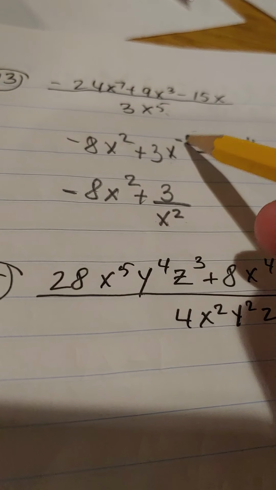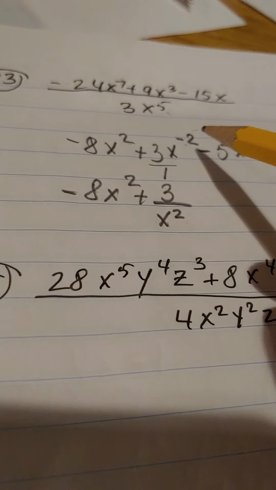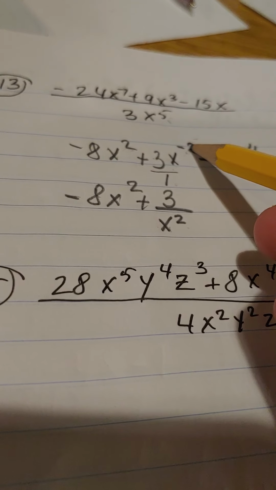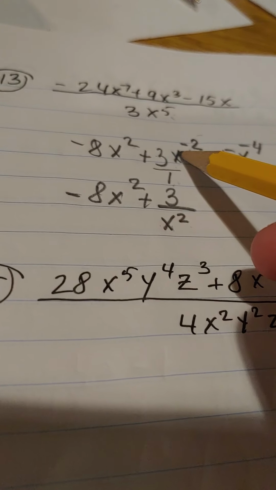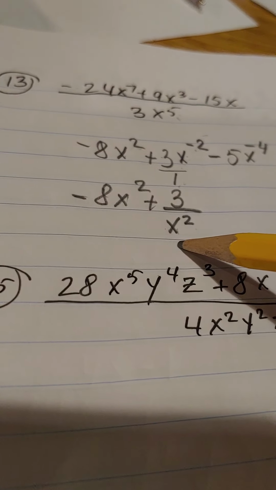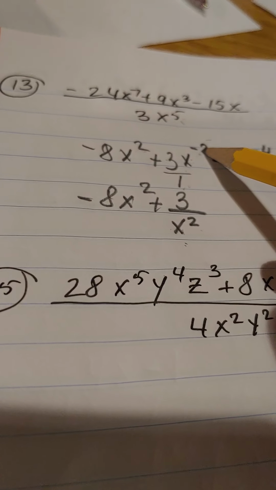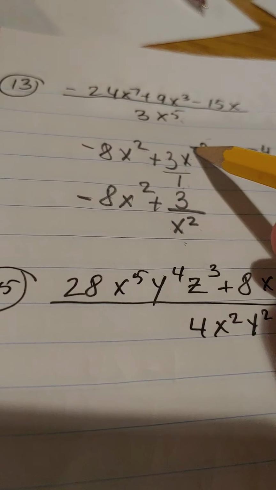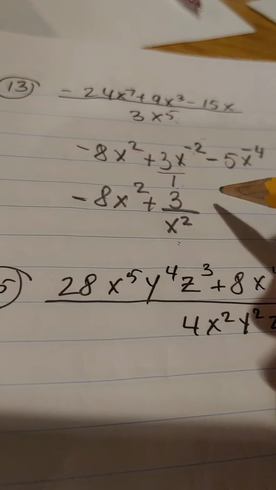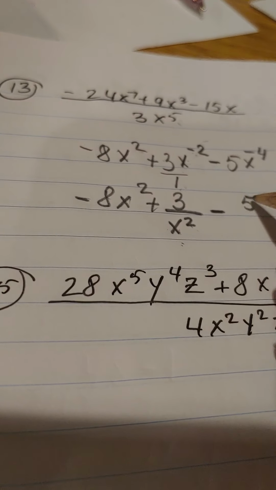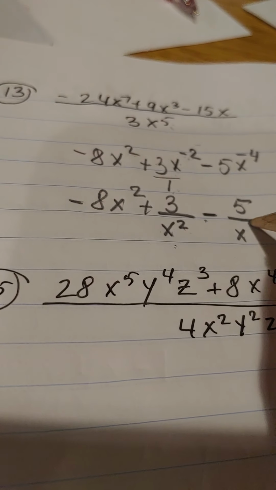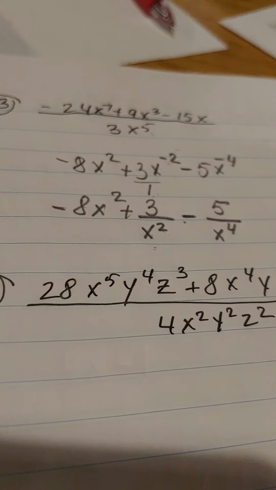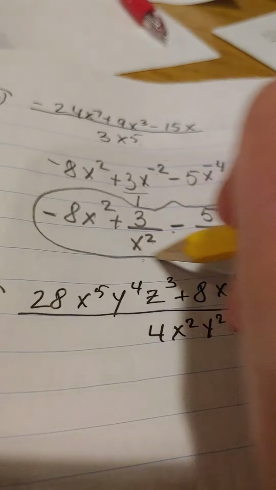So it was negative power on top. So we could rewrite it like this: 3x to the negative second power over 1. So if we want x to come down, we have to change its power to the opposite. Okay, so it was negative 2, became positive 2. Same thing here. 5 stays on top, so it's negative in front, and x to the fourth power on the bottom. Okay, so this is your final answer for number 13.